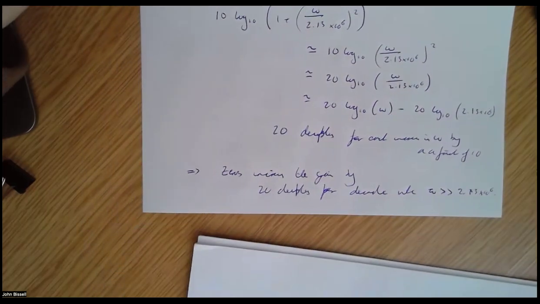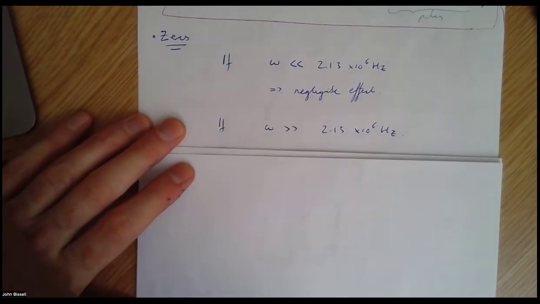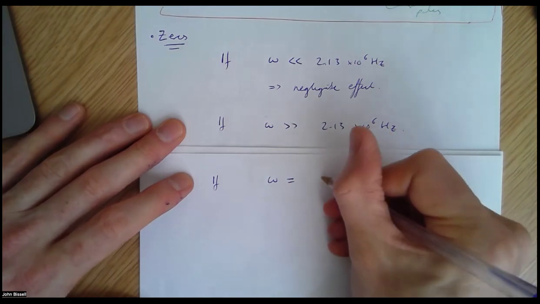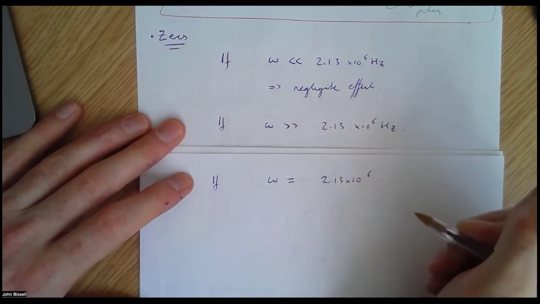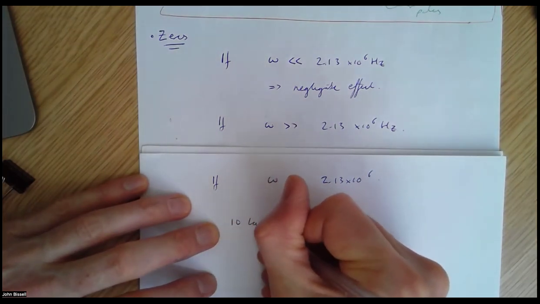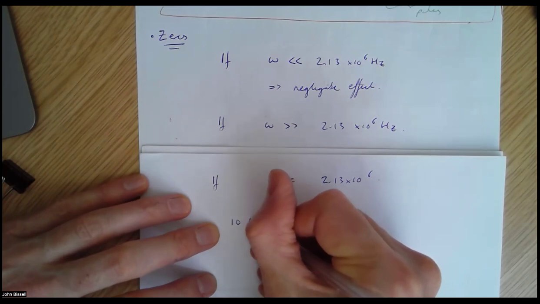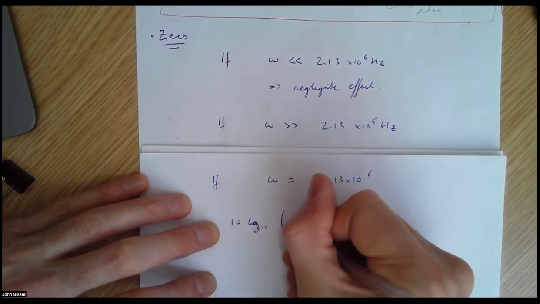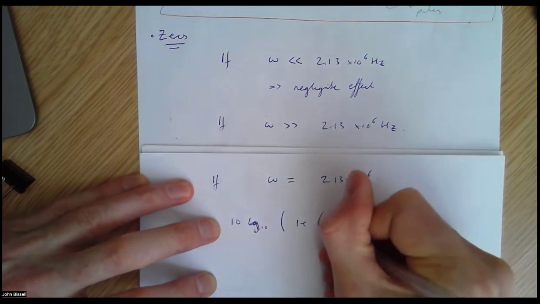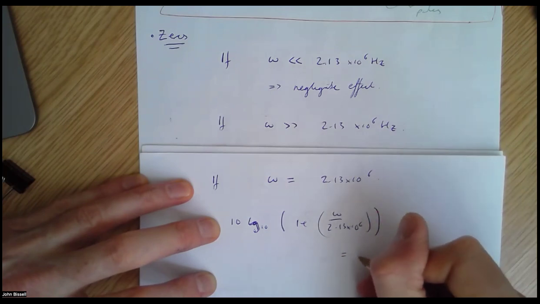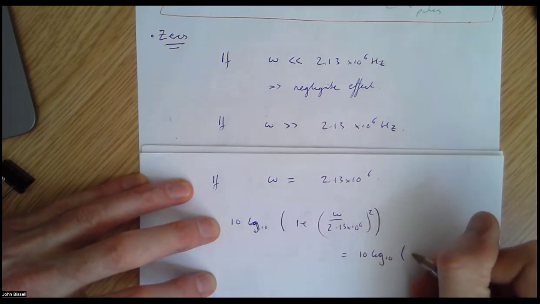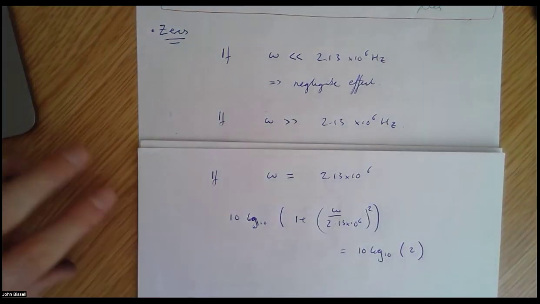What about at the frequency now? So if omega equals 2.13 times 10 to the 6, then 10 log to base 10 of 1 plus omega over 2.13 times 10 to the 6, squared, is 10 log 10 of 2, isn't it?